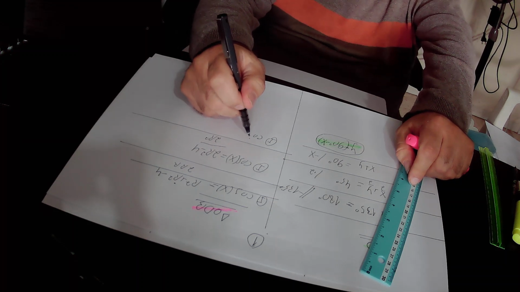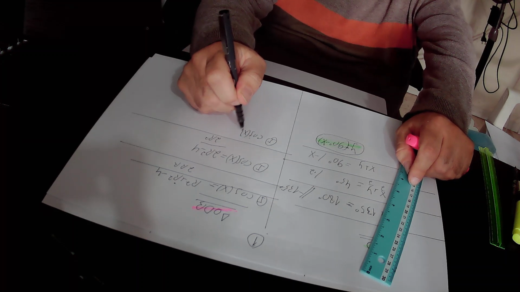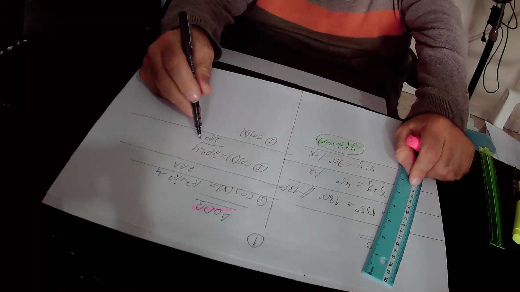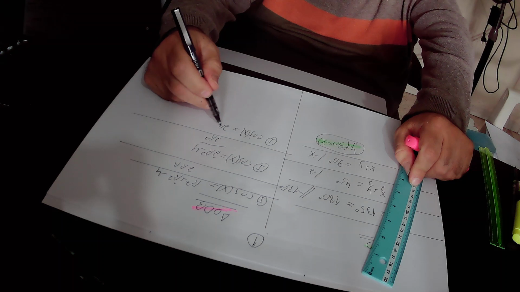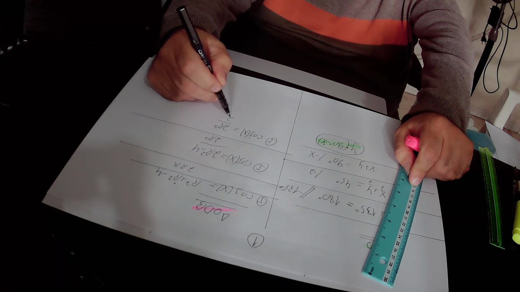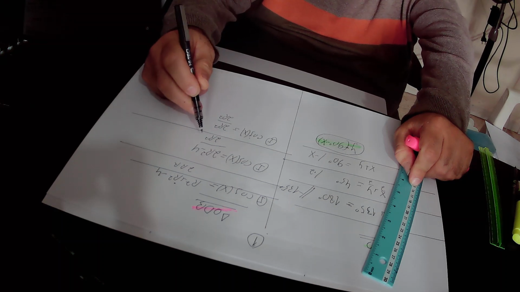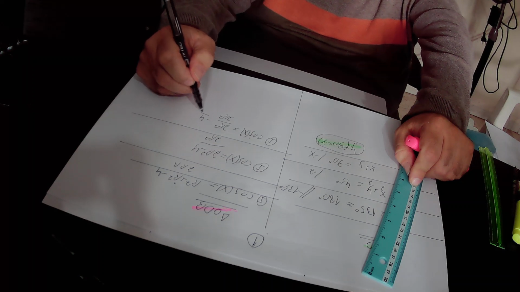So for cosine x, here we split this side of the equation into 2 parts. The first part will be 2r squared over 2r squared, and the second part will be minus 4 over 2r squared.